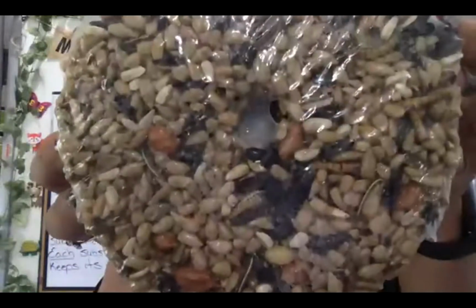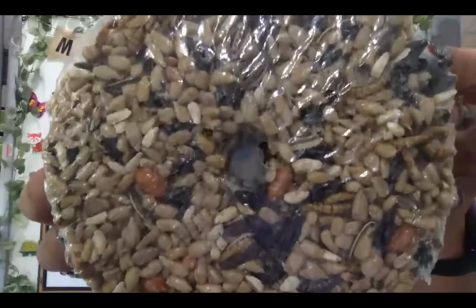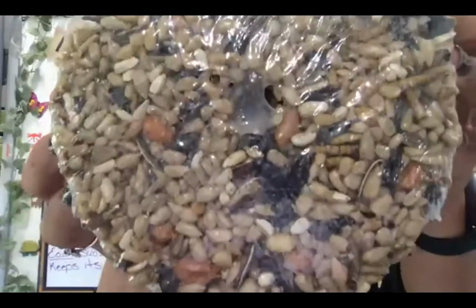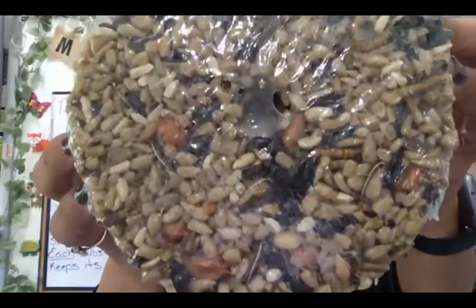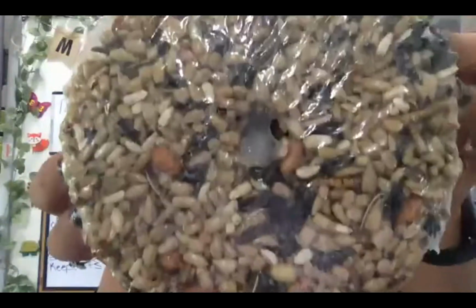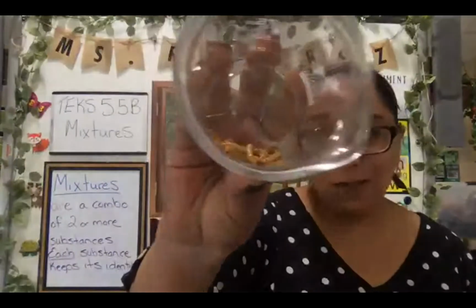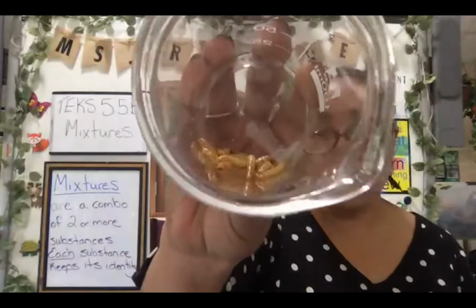And I, for one, see some peanuts, some sunflower seeds, some safflower seeds, and even some dehydrated dead mealworms. And to show you what I mean by a mealworm, I have some live mealworms in this container. They are simply a larva form of a beetle. Now these, of course, are live, but in that bird mixture, they were already dead.